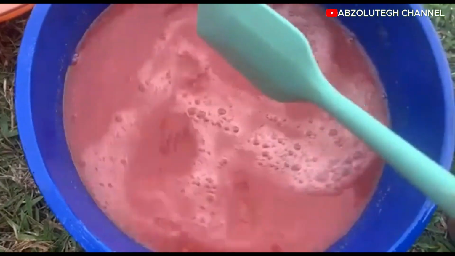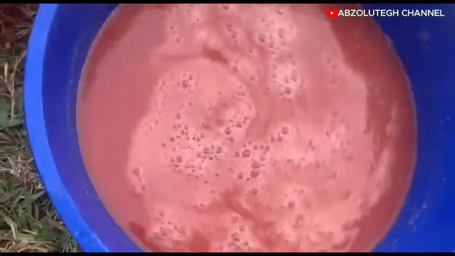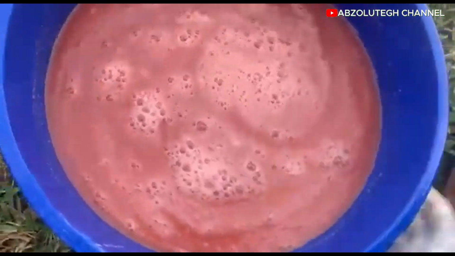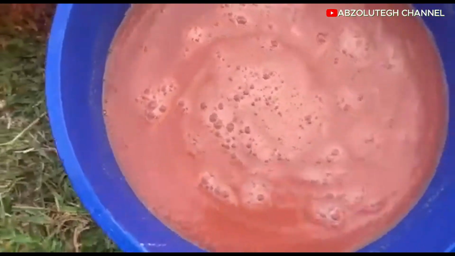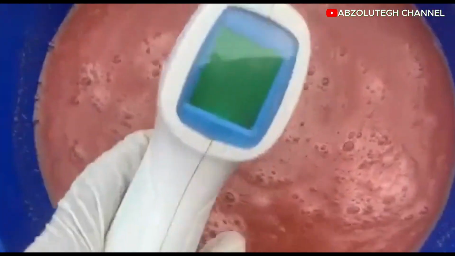It's not just this one. You will learn the cold process, the hot method, and then the heat transfer method. You learn all these three in one class.